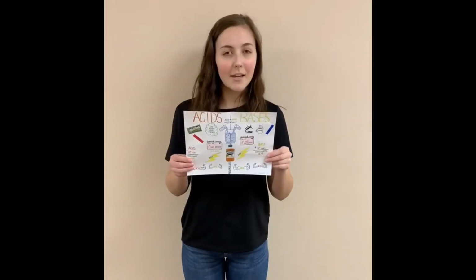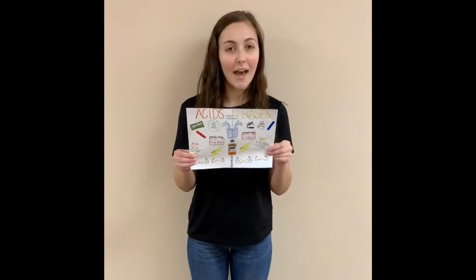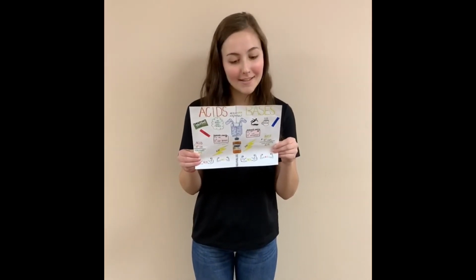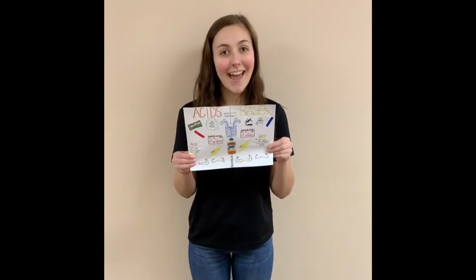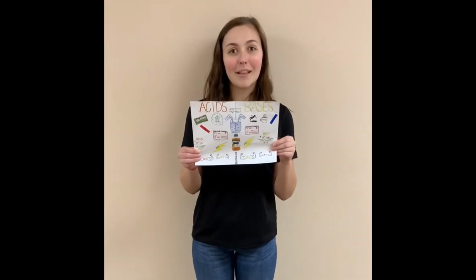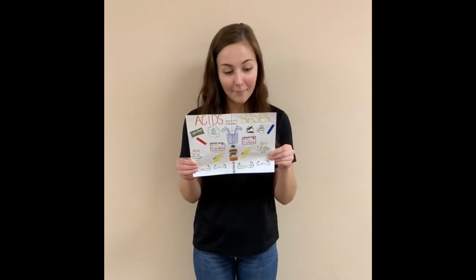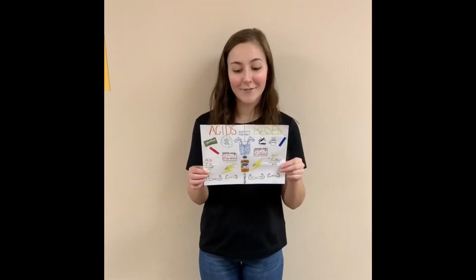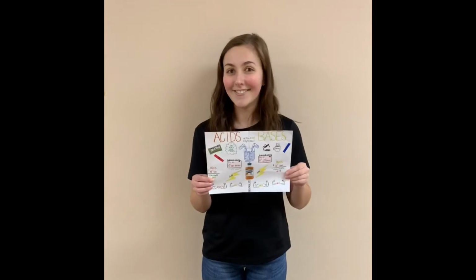And now to explain conjugate acids and bases, you take the acid minus the hydrogen ion to get its conjugate base, and to get the conjugate acid, you take the base plus one hydrogen atom. Basically, the stronger the acid, the weaker the base, and the stronger the base, the weaker the acid. And that is acids, bases, and salts.